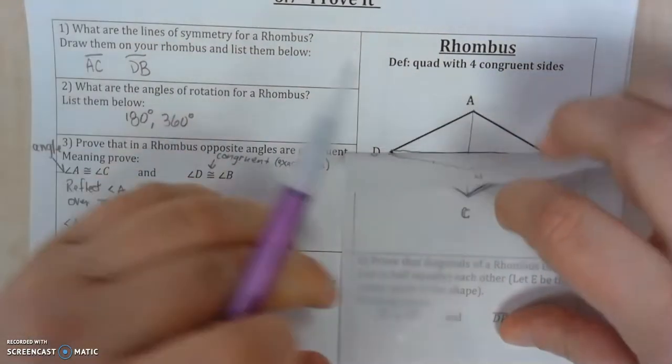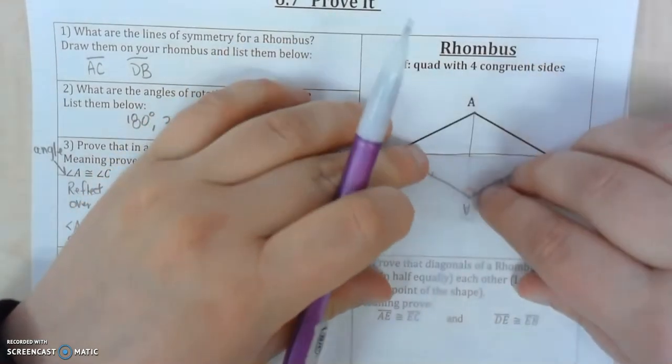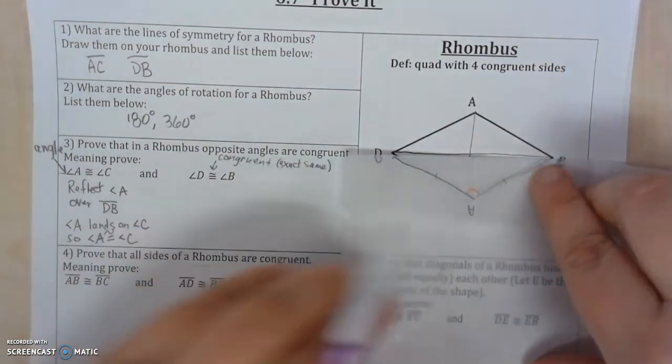Okay, so through that, you see I used reflectional symmetry. Angle A has landed on top of angle C. So I reflected it over DB. It lands on angle C. So they're congruent because they matched up exactly.